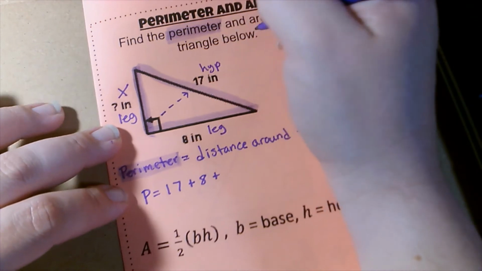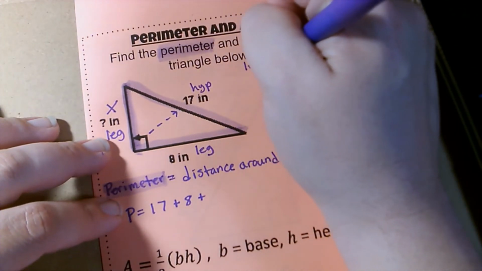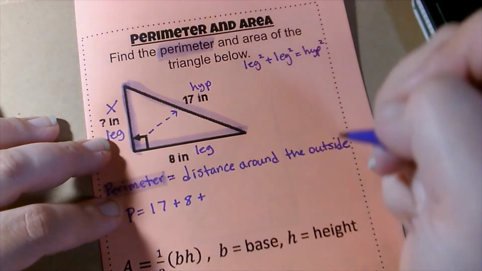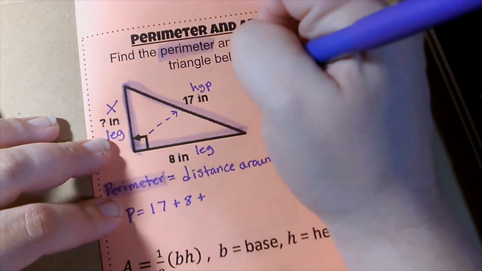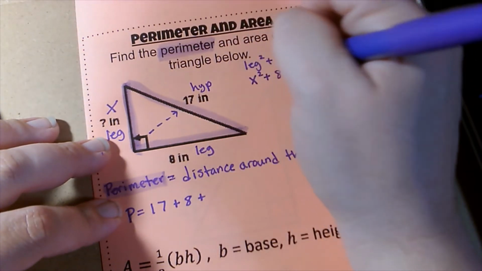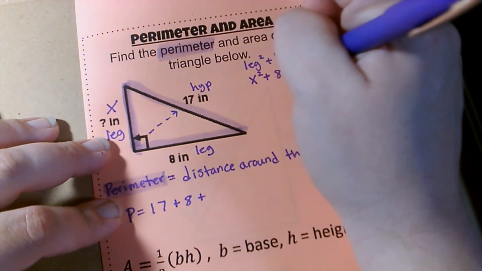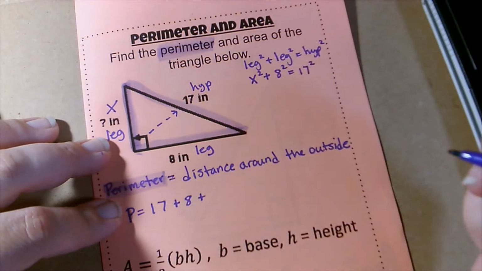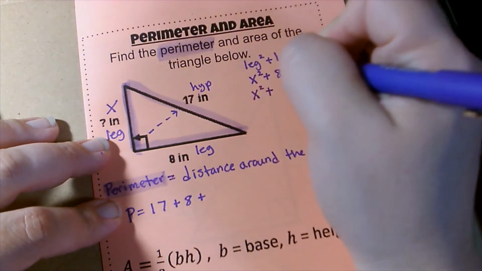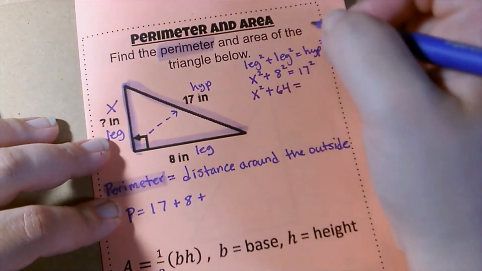So let's do that up here. Leg squared plus leg squared equals hip squared. So one leg is x, so x squared, plus the other leg, which is 8 squared, equals hip squared, which is 17, so 17 squared. So x squared plus 8 times 8, which is 64, equals 17 times 17, which is 289.